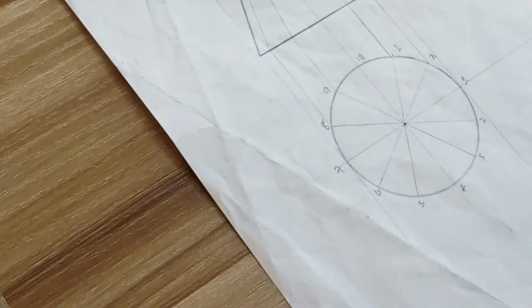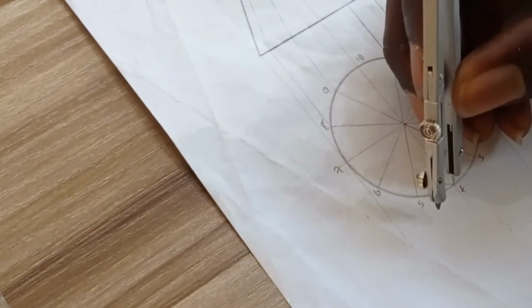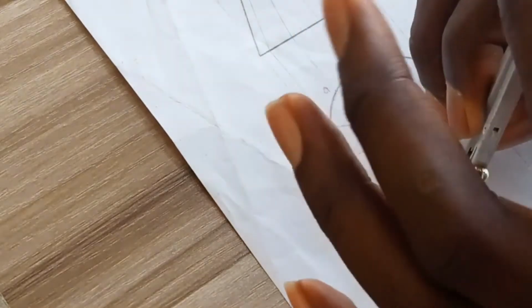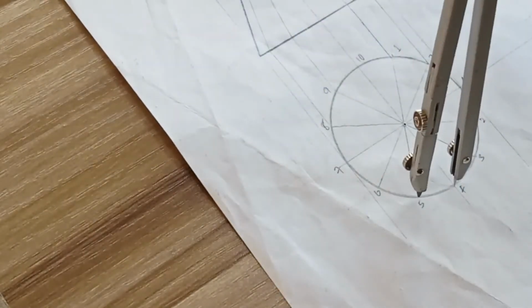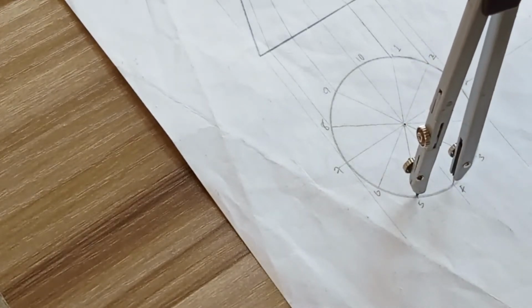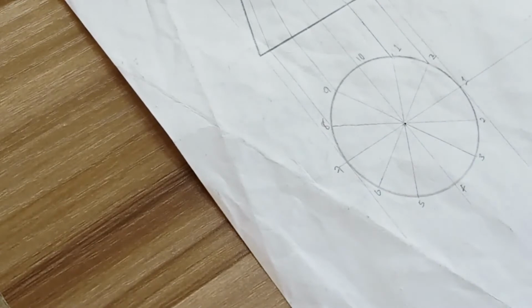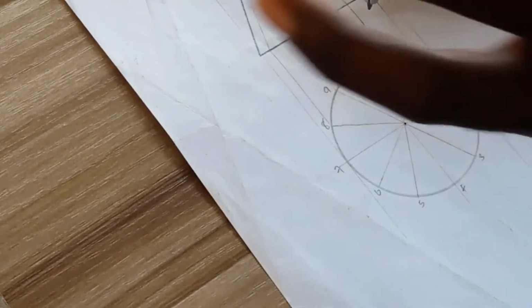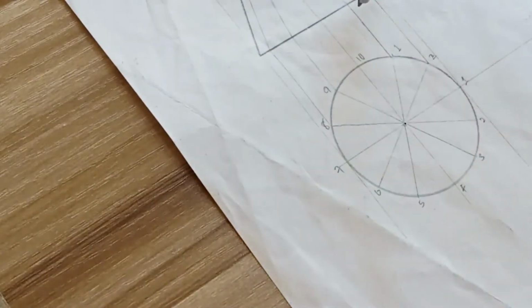You don't have to check everything. Just open your compass to the width of any of the parts, and don't alter it.